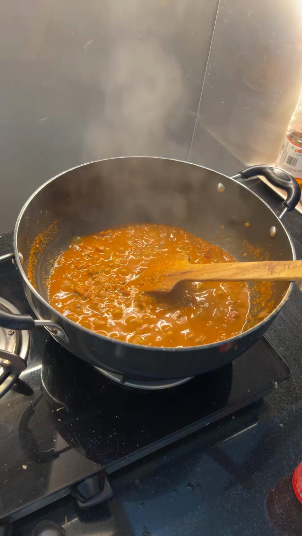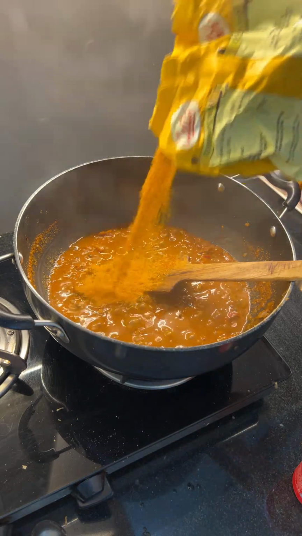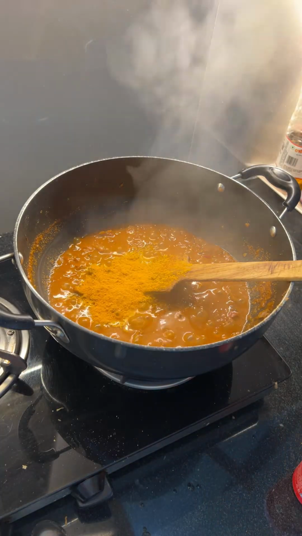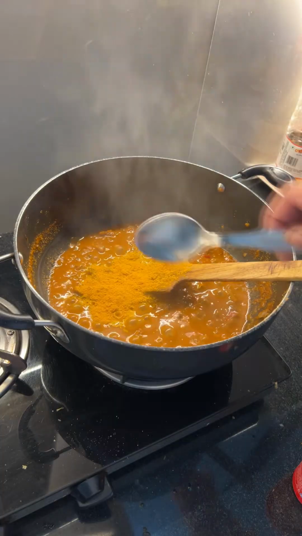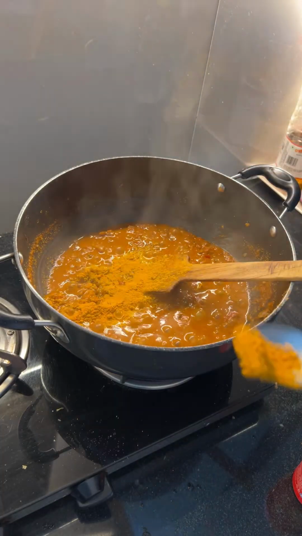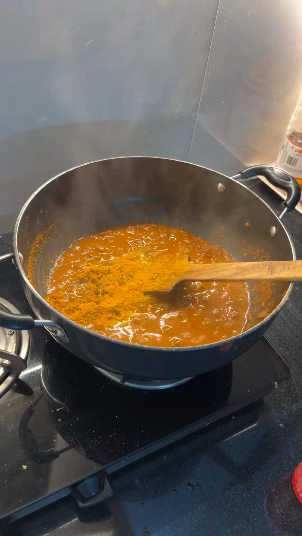I am actually in the middle of shifting, so my things are all packed. Oops, I think I added a little extra. Let me remove some. I'll save it for later, or probably not.